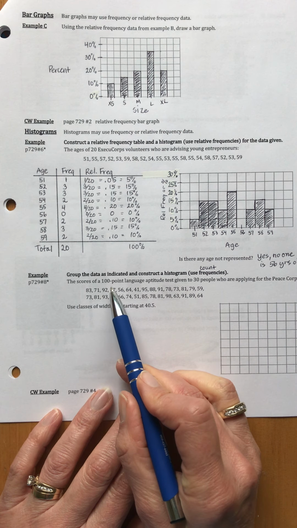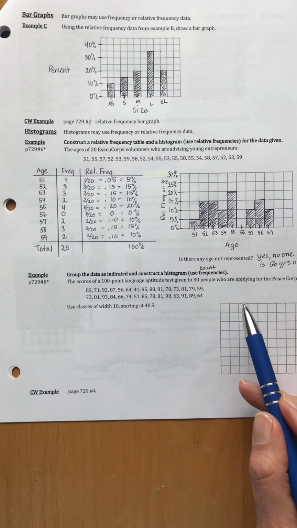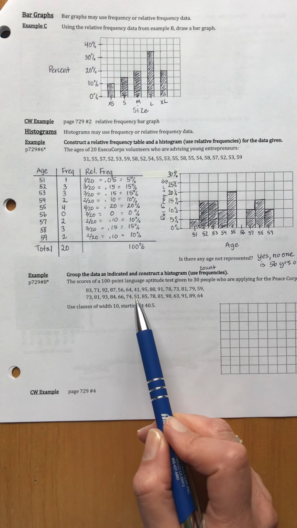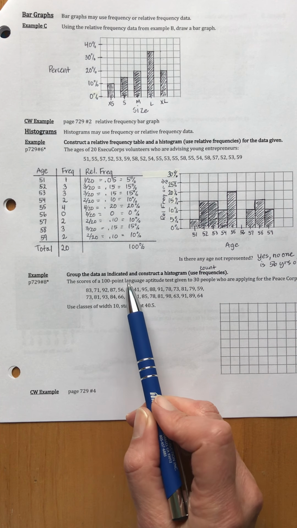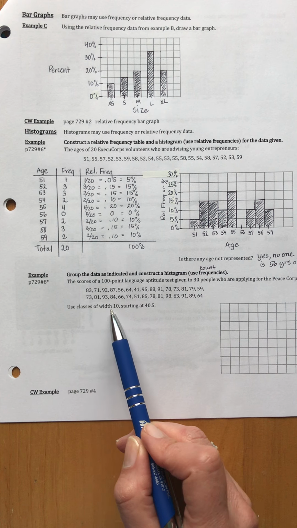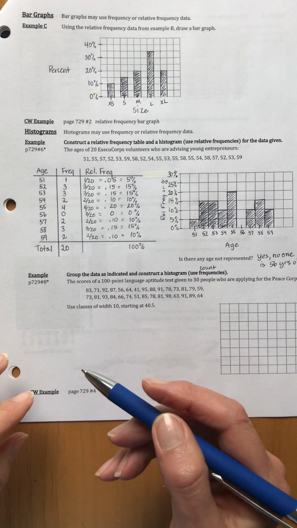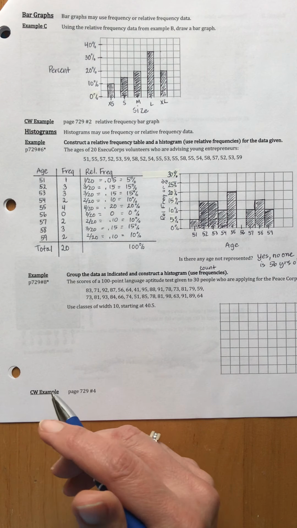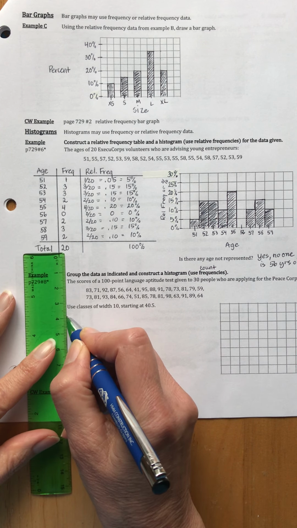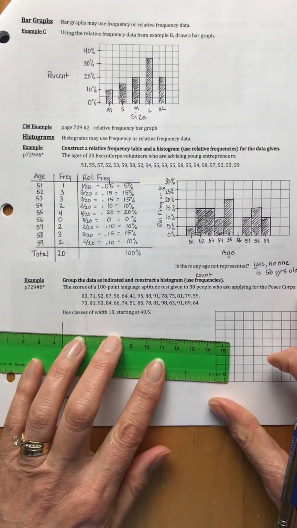The scores of a 100-point language aptitude test given to 30 people who are applying for the Peace Corps. So here are their scores, and it tells us it's out of 100 and it was given to 30 people. Use classes of width 10 starting at 40.5. I'm going to show you what they mean here. They want you to come up with a table so that you can do your histogram.